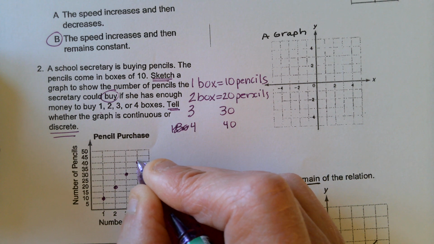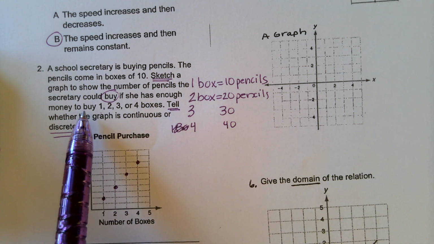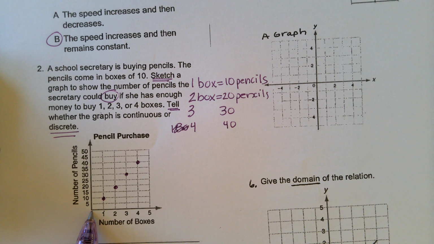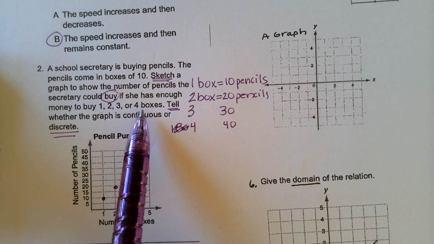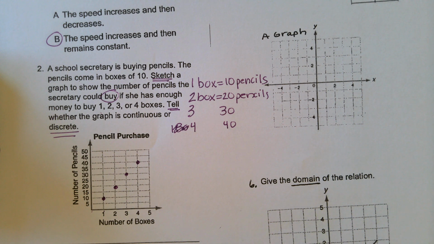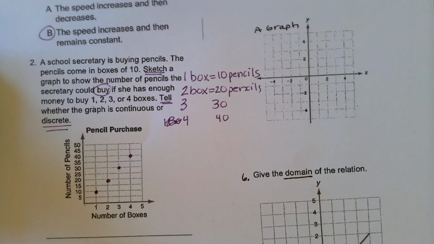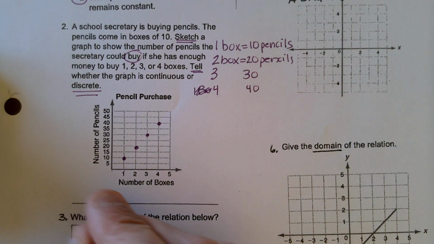And how high are we supposed to go? Let's make sure we included all of them, because sometimes there's a 0, and I would put it here. But if there's not, I'm not gonna. Sometimes there's a 5. So just read it really carefully. Make sure you get every one of them. And again, I'm not connecting them, because if I put a point right here, that would mean that I have 1.5 boxes, and I'd have 15 pencils. Although that would be true, I can't buy 1.5 boxes. I can only buy 1, or 2, or 3, or 4. So I have separate points, and it is indeed discrete.